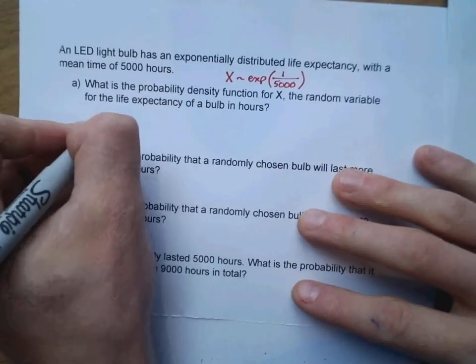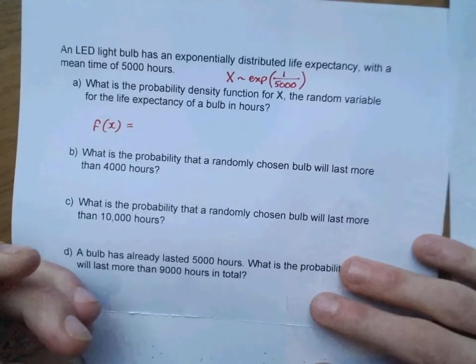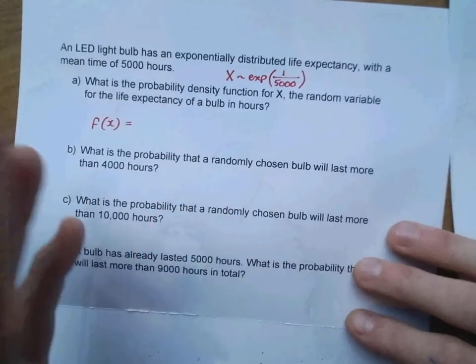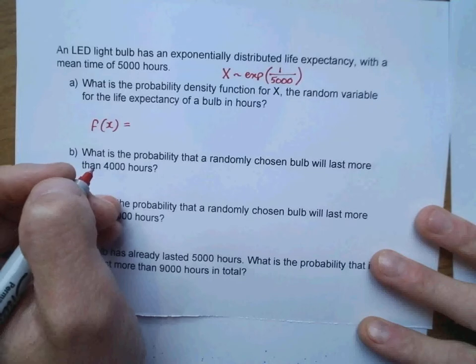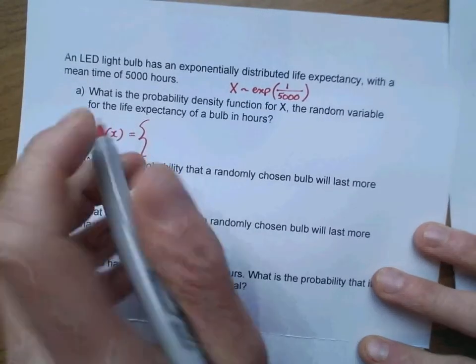And it asks for the probability density function. Okay, so lowercase f of x is equal to. By the way, do feel free to pause this and have a go. I'm going to run through a few of these, and then perhaps on this lesson or the next lesson, or on Blue, I'll try and attach some questions to have a go at.